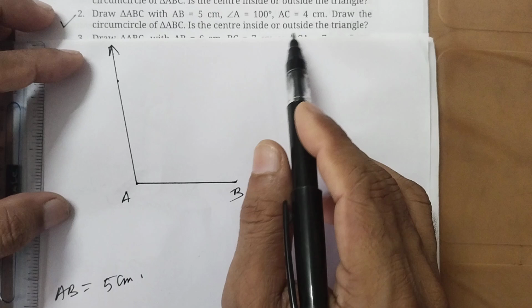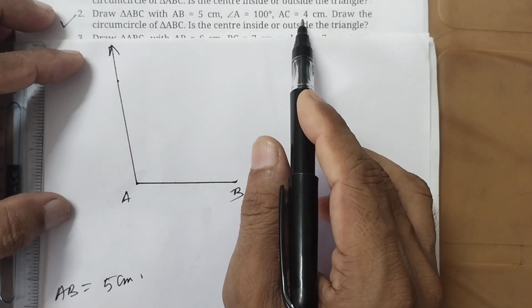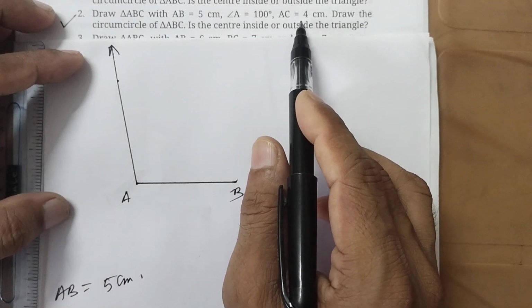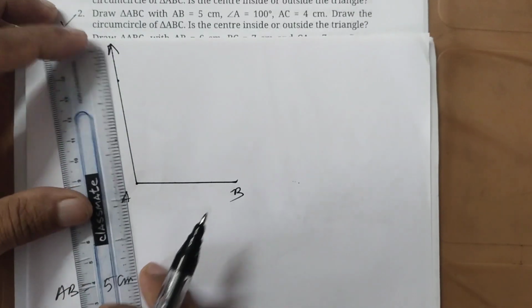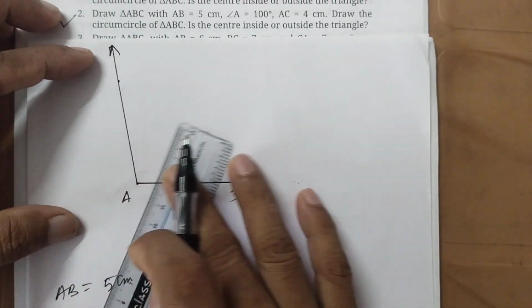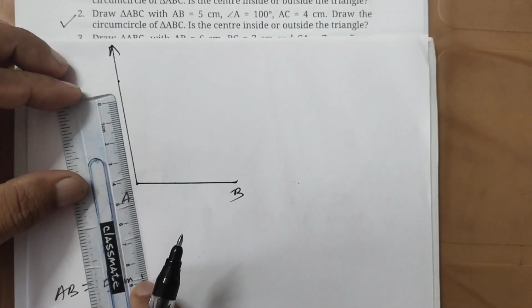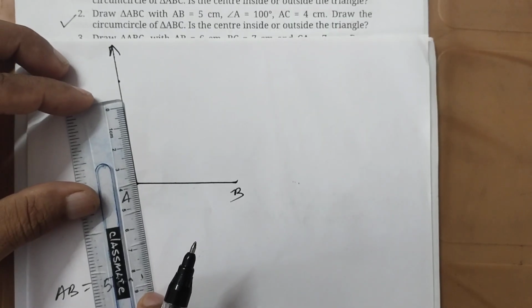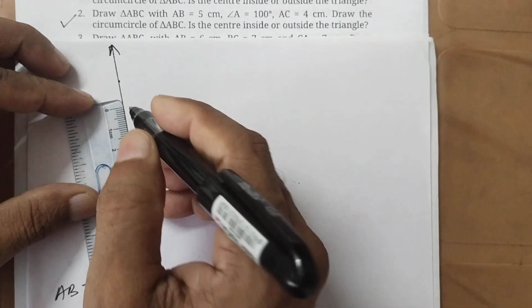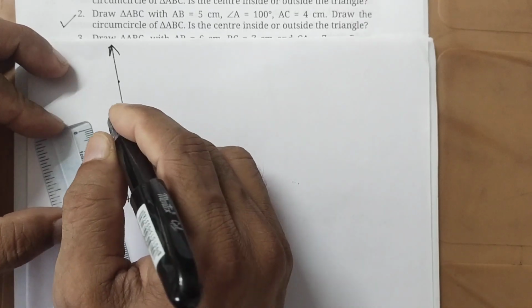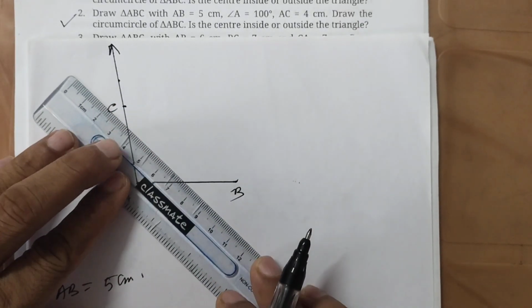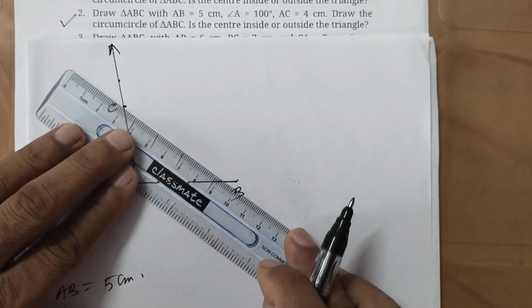And then AC should be 4 centimeter. It is mentioned there: AC is 4 centimeter. So you measure with the scale, it should be 4 centimeter. At 4 centimeter should be point C, and you can join A, B, C easily with scale.